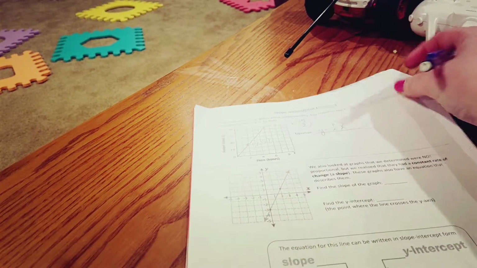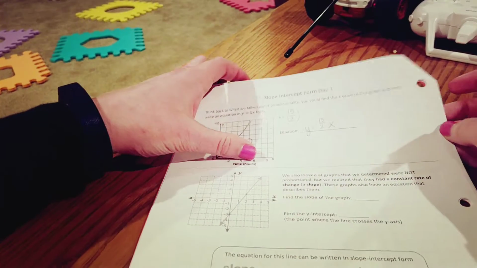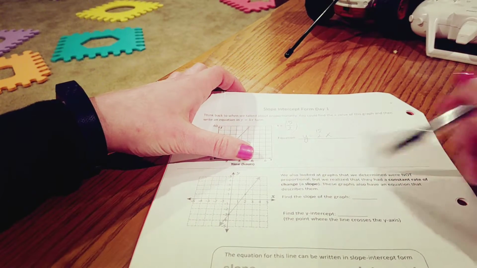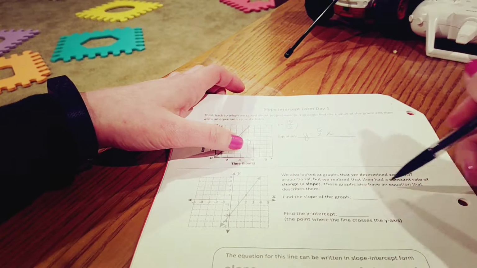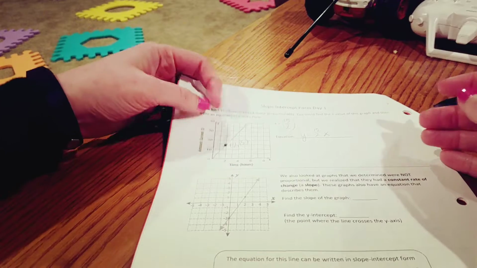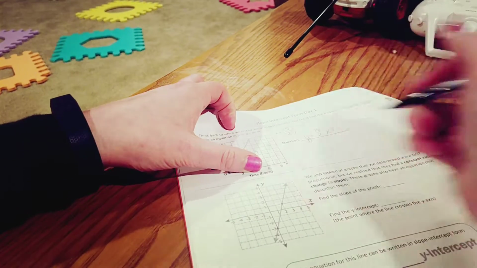In this chapter, though, we've talked about how graphs can be not proportional, but they can actually be linear relationships. So we looked at the slope already. That was our constant rate of change. So these graphs also have an equation that describes them. So what we need to do is take a look at the graph and find the slope first.